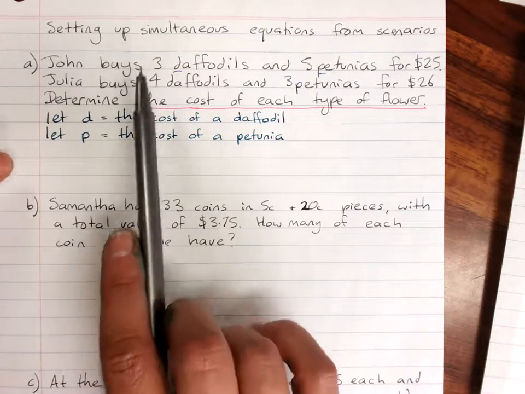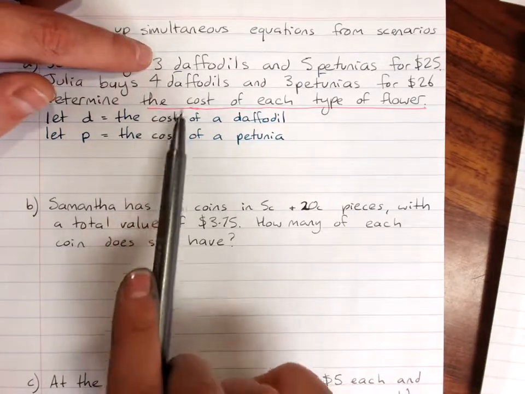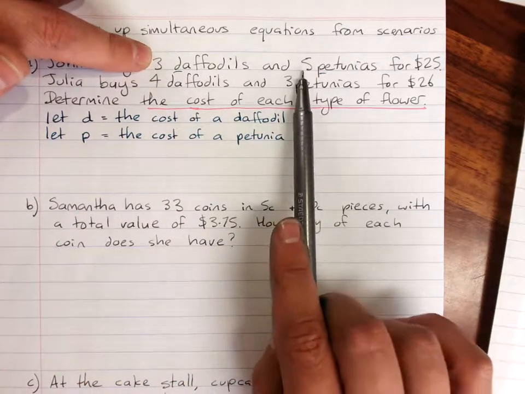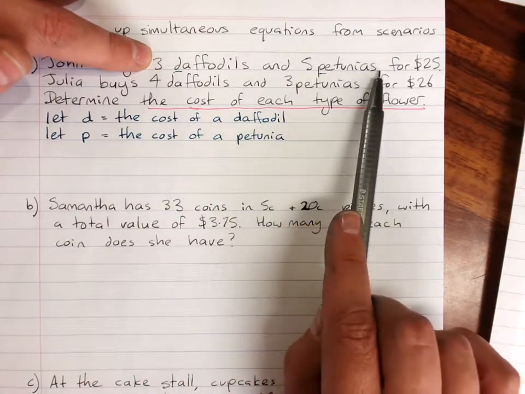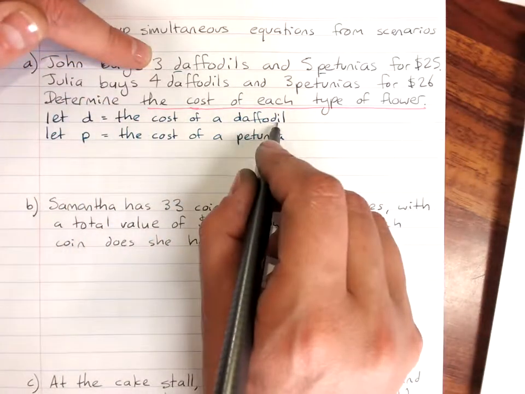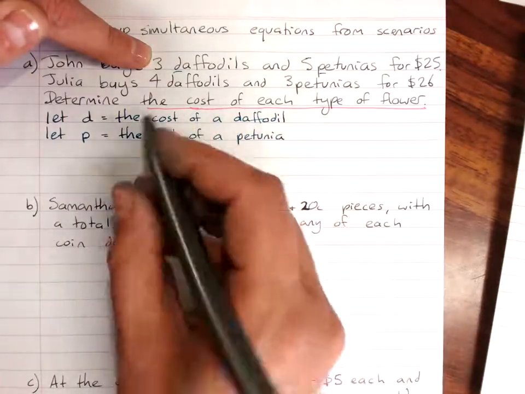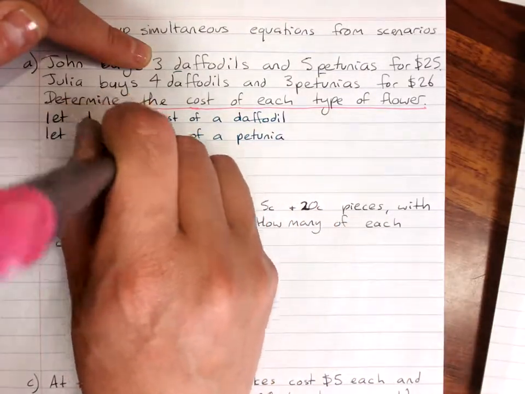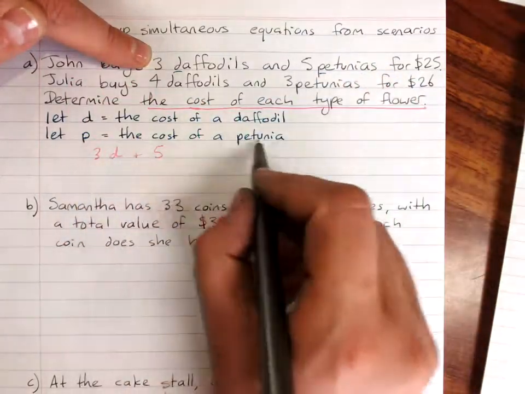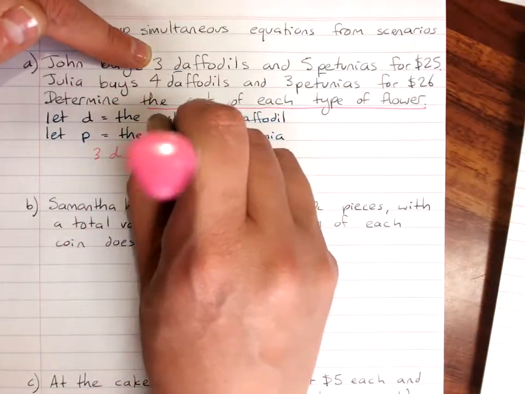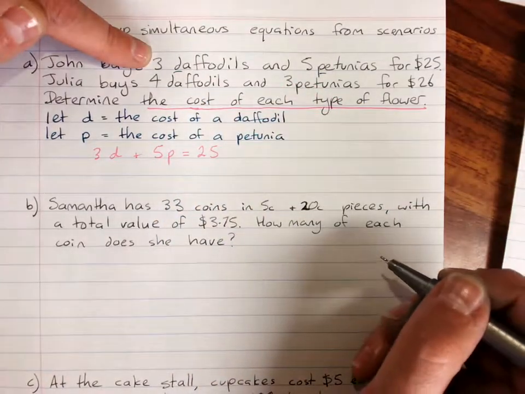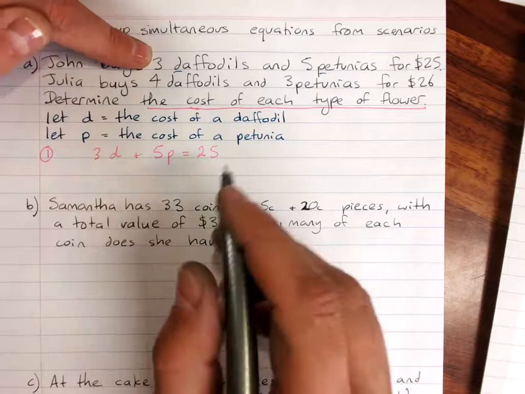So, 3 lots of the cost of a daffodil plus 5 lots of the cost of a petunia was 25. Since D is the cost of a daffodil, 3 lots of the cost of a daffodil is 3D. Plus 5 lots of the cost of a petunia, 5P, is 25. That is our equation 1.